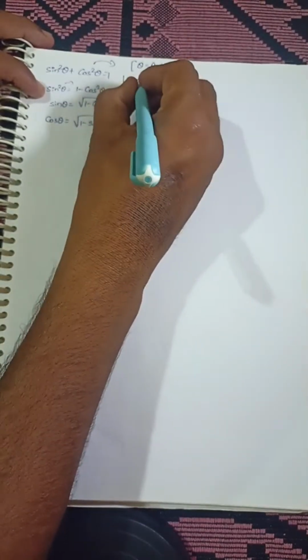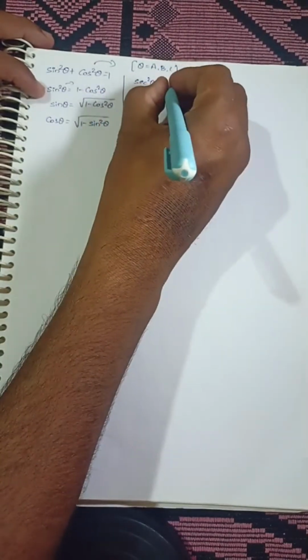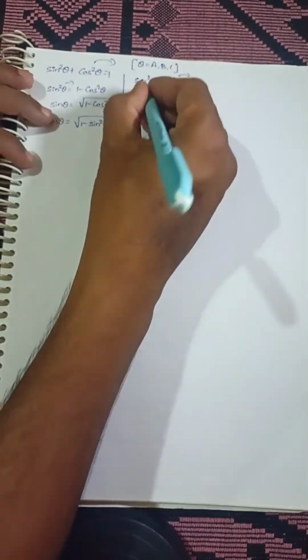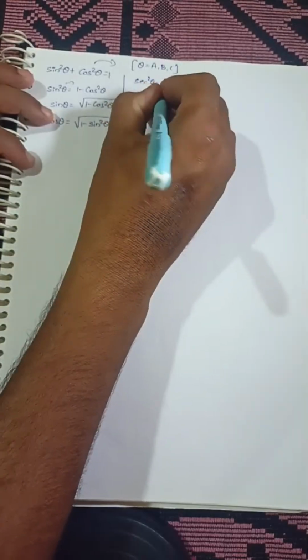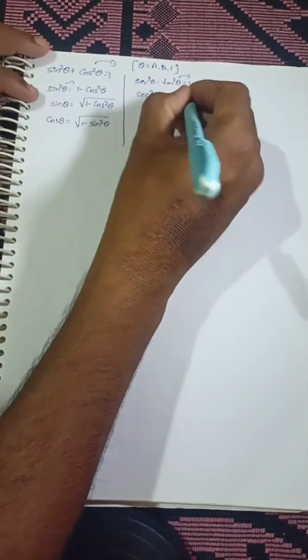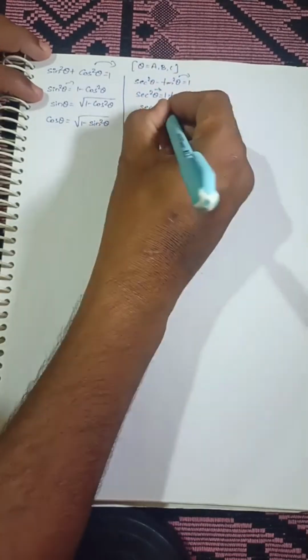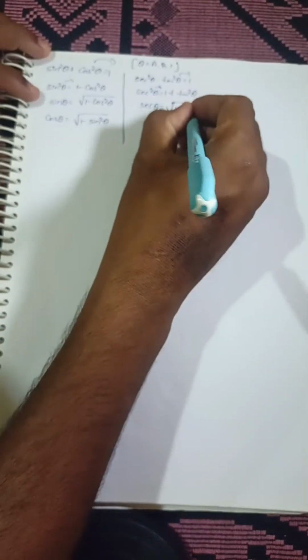The second one is secant square theta minus tan square theta is equal to 1. Minus tan square theta, take to right hand side. Secant square theta is equal to 1 plus tan square theta. When square goes to right hand side, secant theta is equal to under root of 1 plus tan square theta.